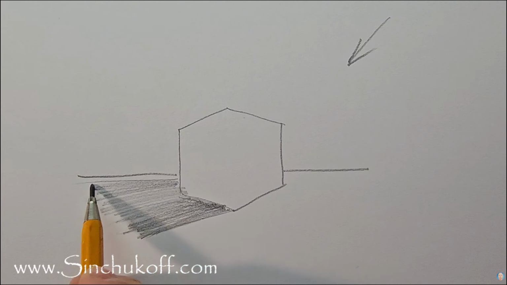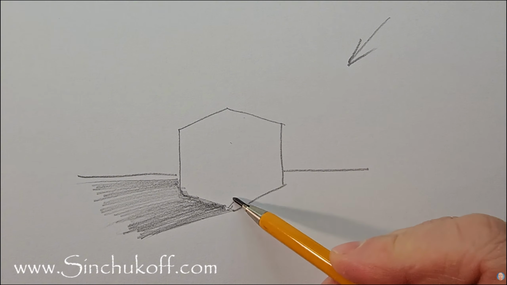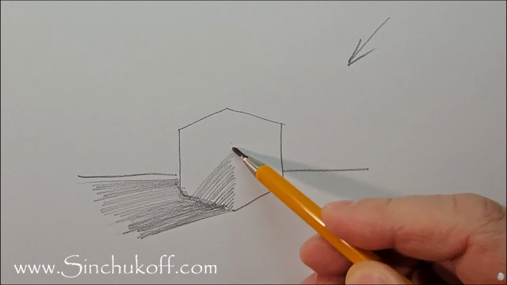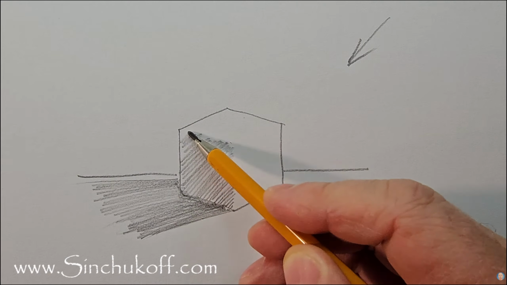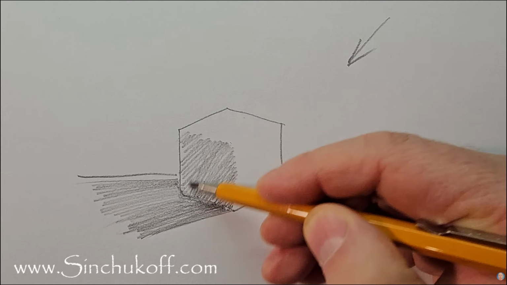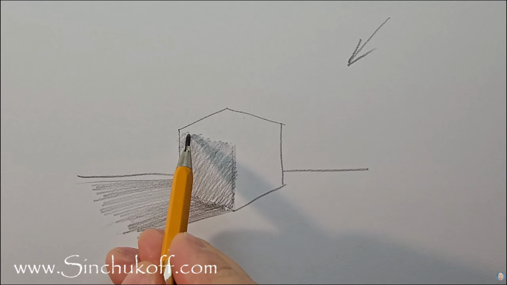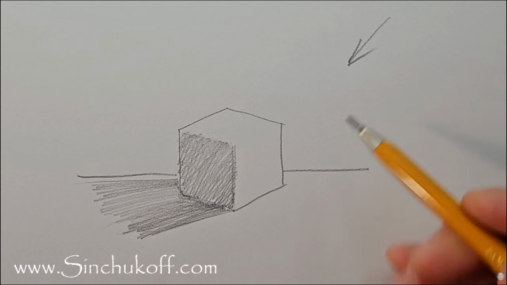Here it is, the falling shadow. Here. Then we have a shadow. Here it is. This shadow.